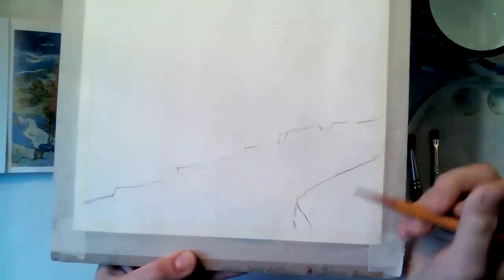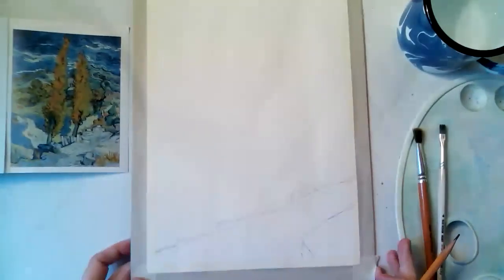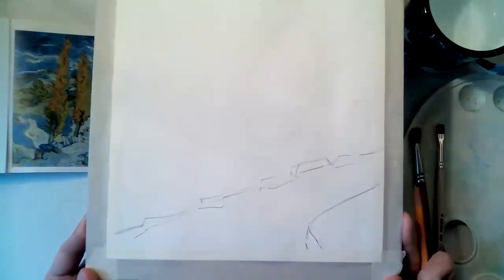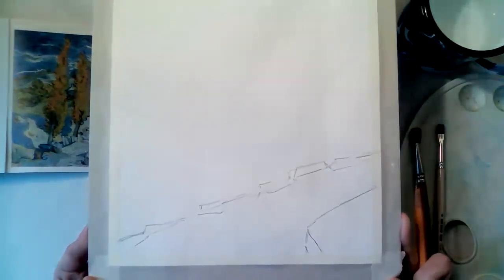Here maybe some rock. And then we're gonna do the different colors. Oh, sorry, the zoom is back. Yeah, so we're starting with the road at the bottom.